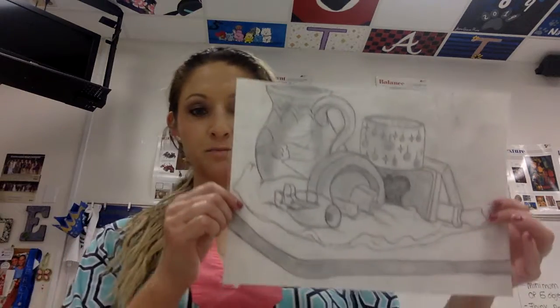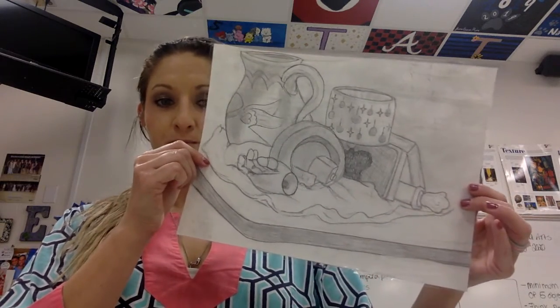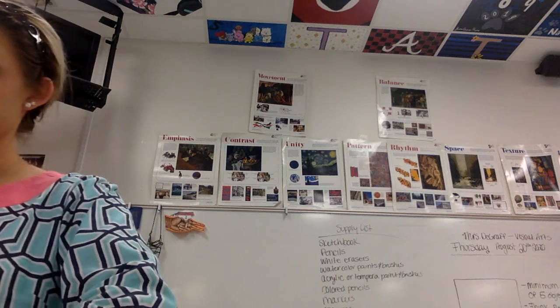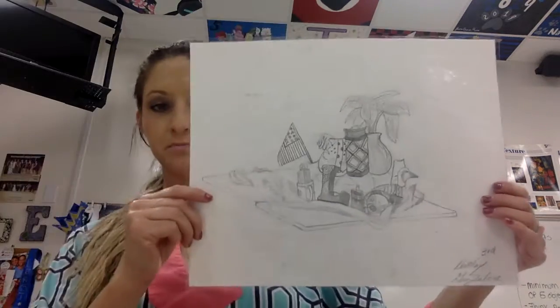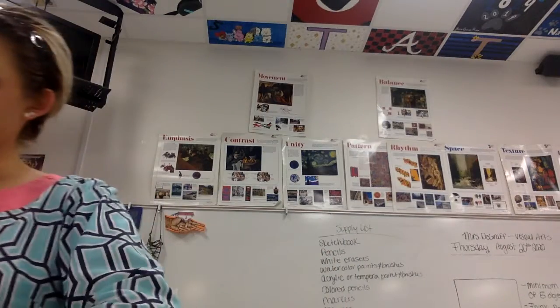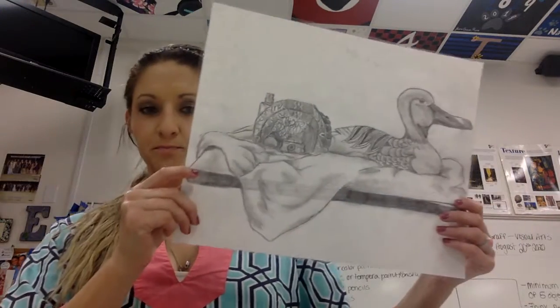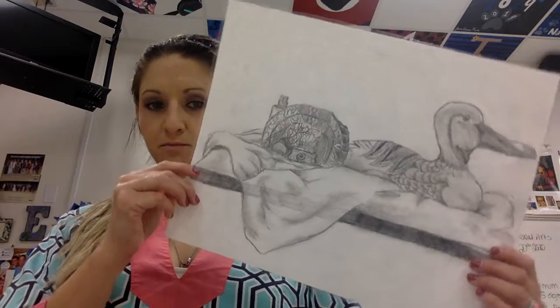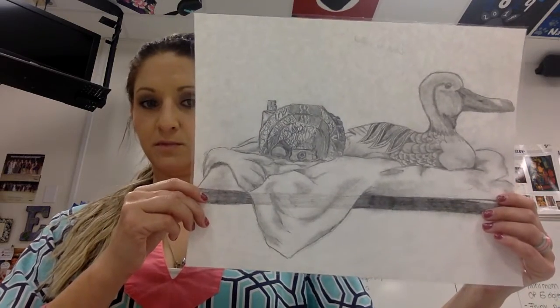These are very advanced. I do not expect you to be there. If you are there, that's great. But I'm not expecting you to be at this level just yet, especially if you've never had any formal art training. So here is one example. Here's another one. And the last one. Okay, this way you guys kind of get an idea of what you're going to do.